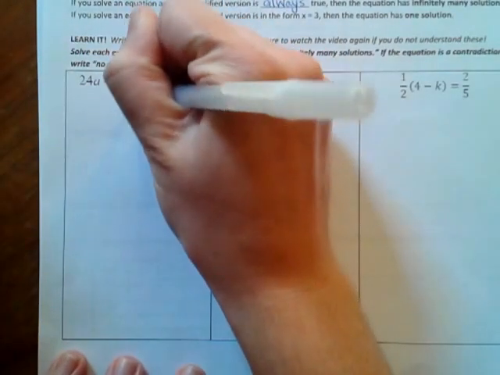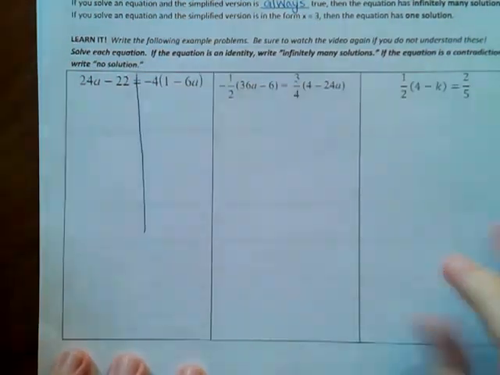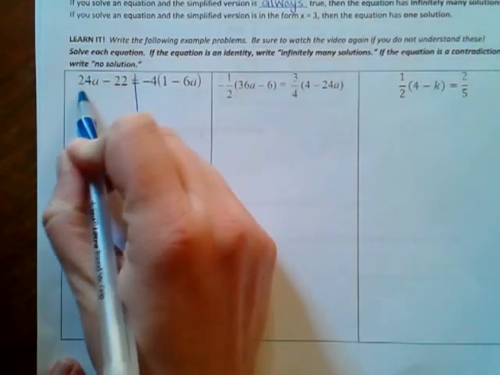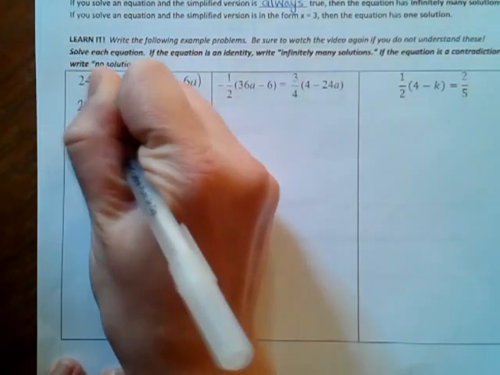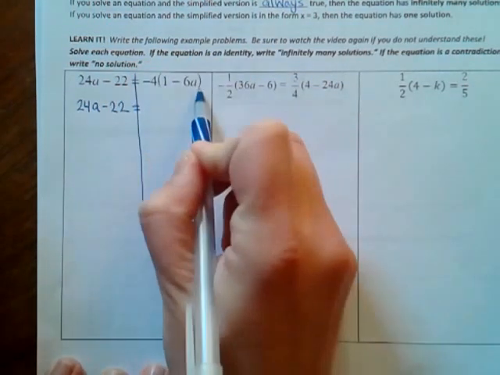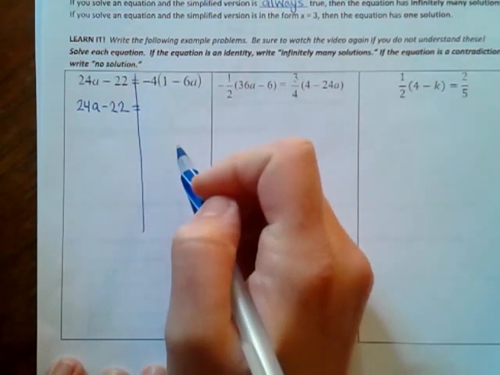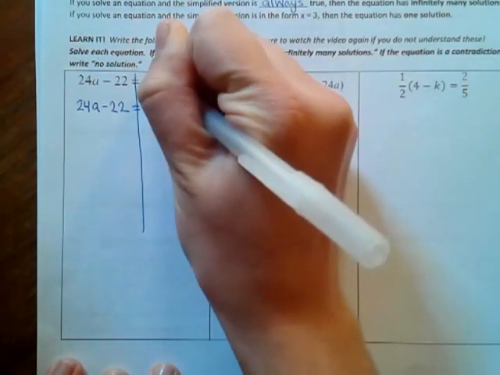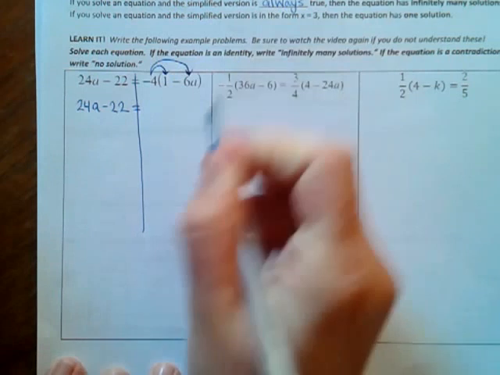When we're solving equations, we always start by drawing our line straight down from the equal sign. Then I look at the left side. There's nothing I need to simplify on the left side of the equation, so I just rewrite that, 24a minus 22. Then I look at the right side of the equation. Here I have parentheses, which tells me I'm going to need to distribute, get rid of those parentheses. I'm going to multiply this negative 4 by each of the numbers inside the parentheses.